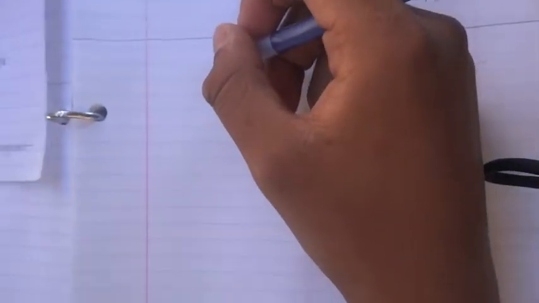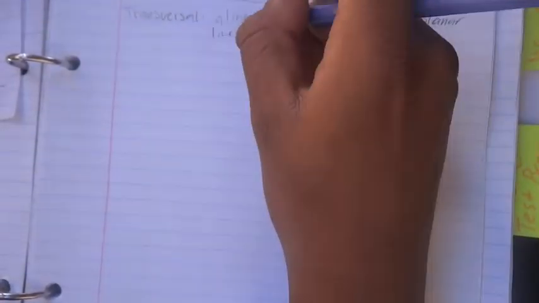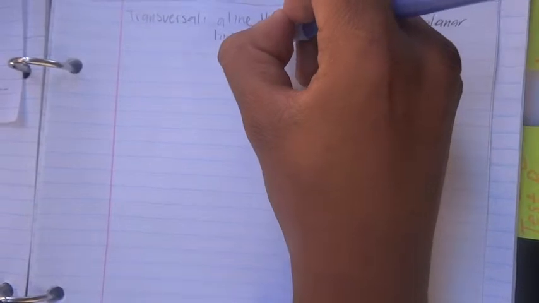Hello again. Now we're going to go through some vocab. Transversal: a line that intersects two coplanar lines at two distinct points.